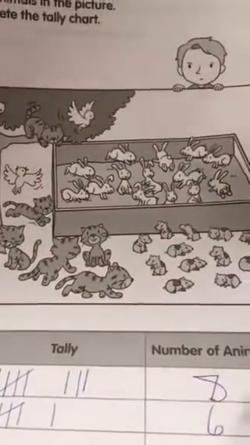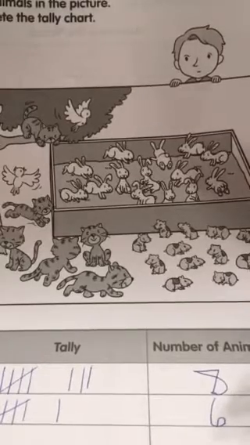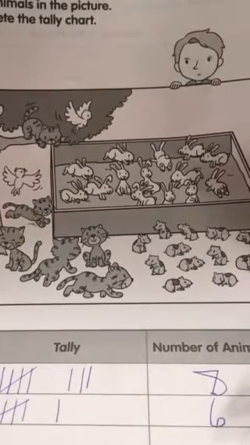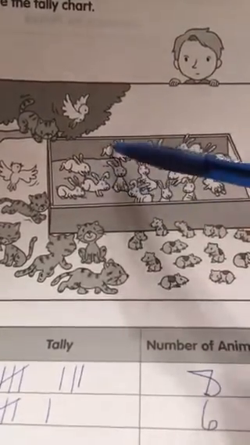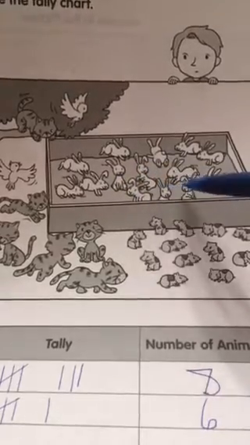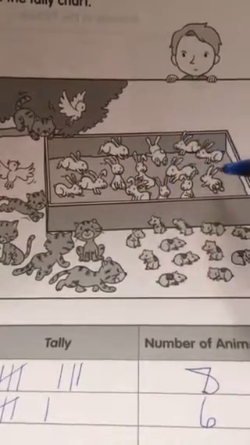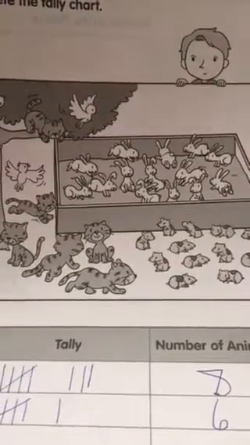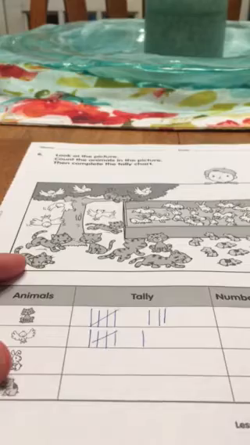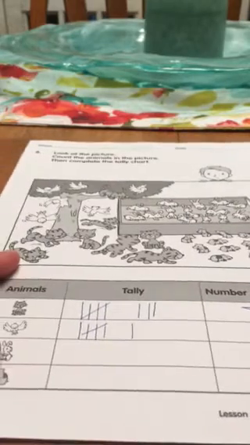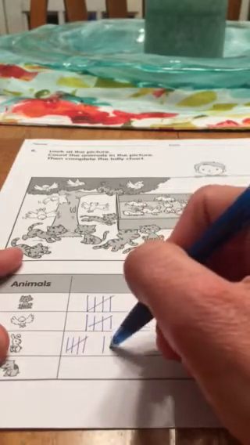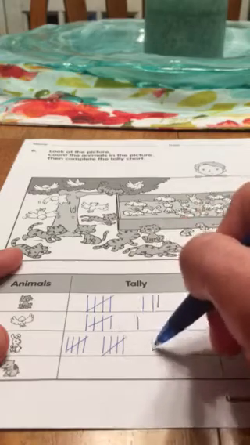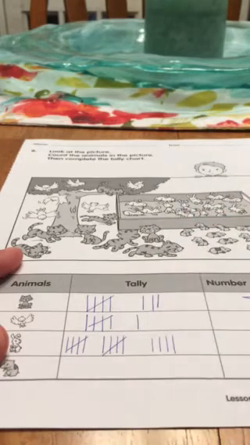All right, now how many rabbits are there? Take a look in that box. I'll give you a moment because there's quite a few there. All right, let's count together. 1, 2, 3, 4, 5, 6, 7, 8, 9, 10, 11, 12, 13, 14. 14 rabbits. I'm going to write that down here on my number part, and now I'm going to go ahead and do my tally chart.